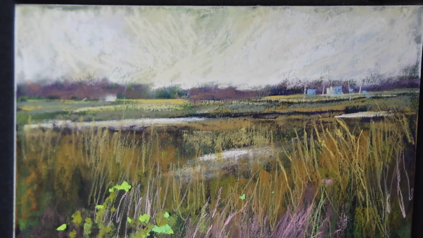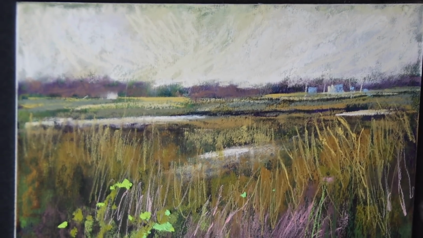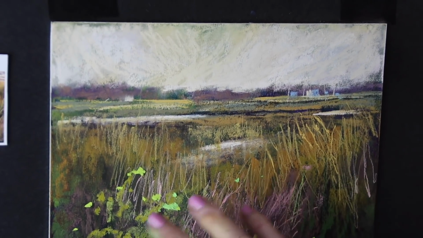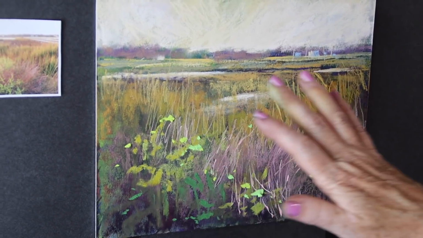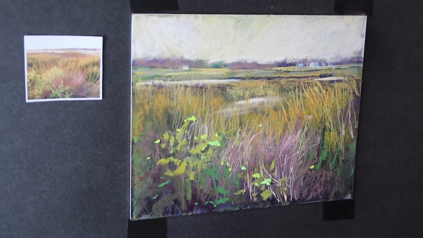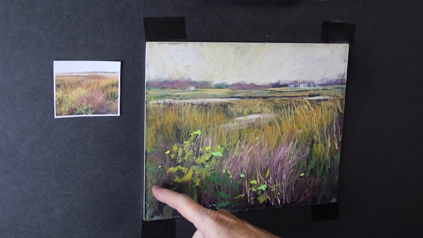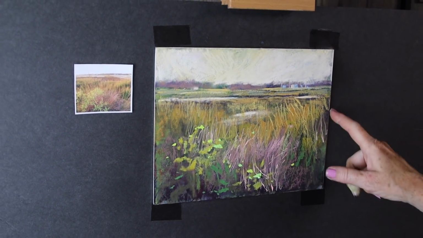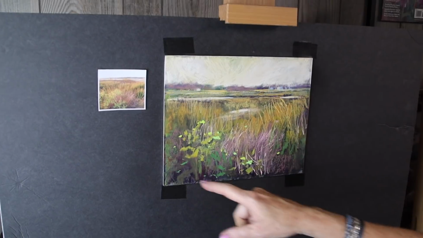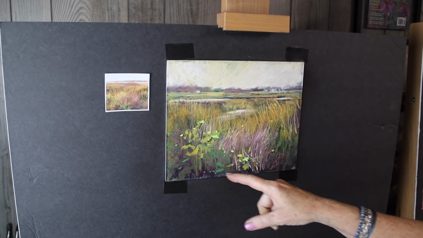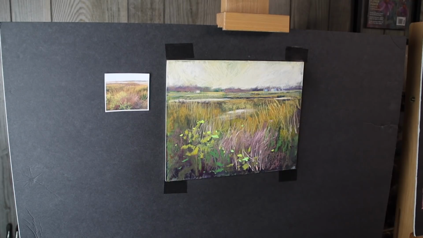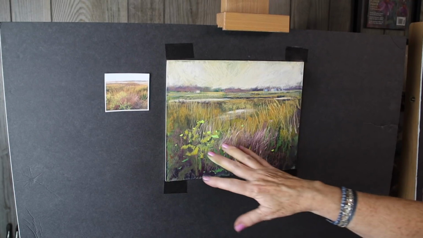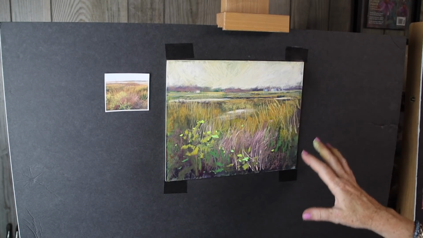I think you can see what is going on. I tried to keep the foreground simple but interesting and use it as an entry point to the painting. And I'll say one more thing. You do not have to have detail all the way to the edges or even on the corners. If you think of there being an oval in the painting, right? Anything outside of the oval is not as important as what's inside the oval. So always keep that in mind.